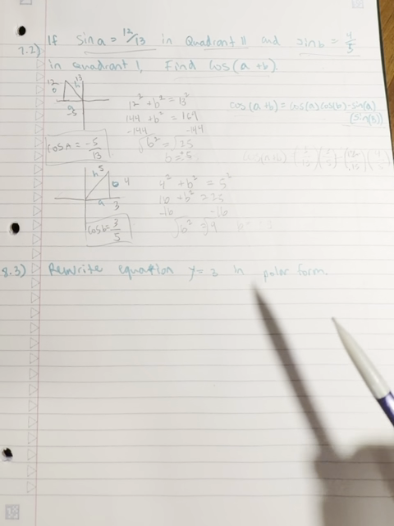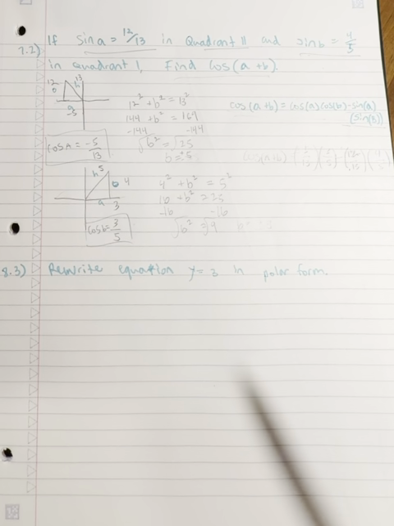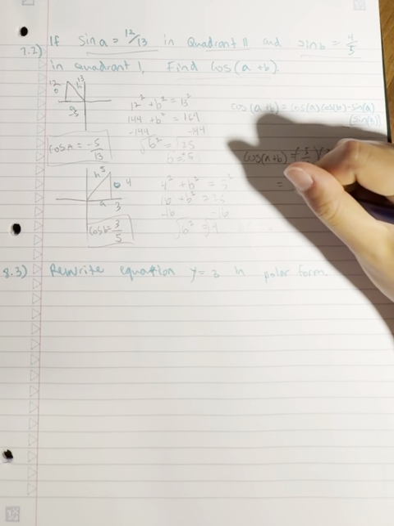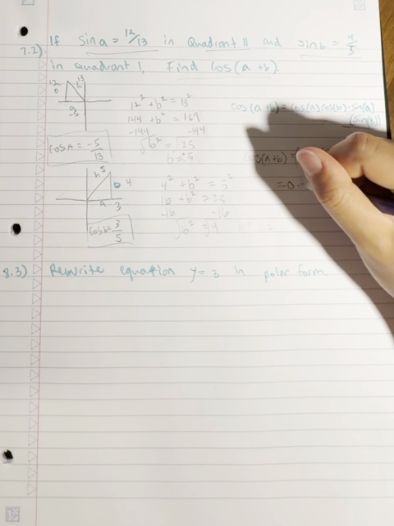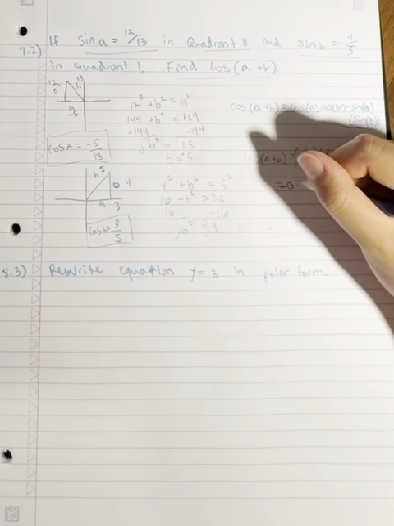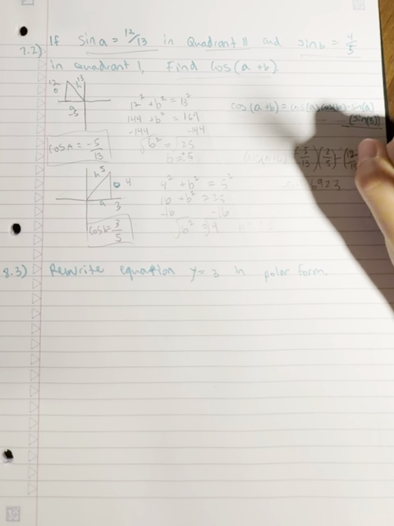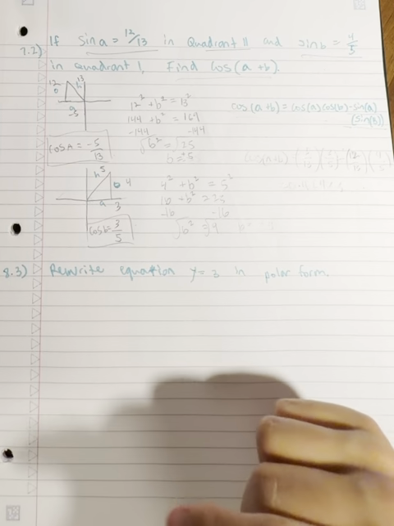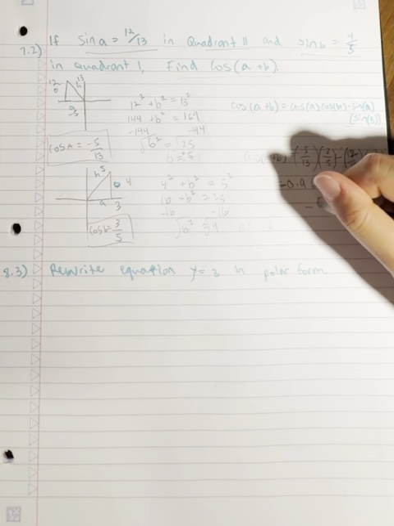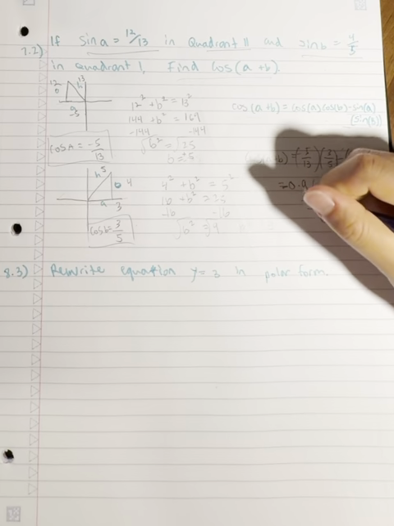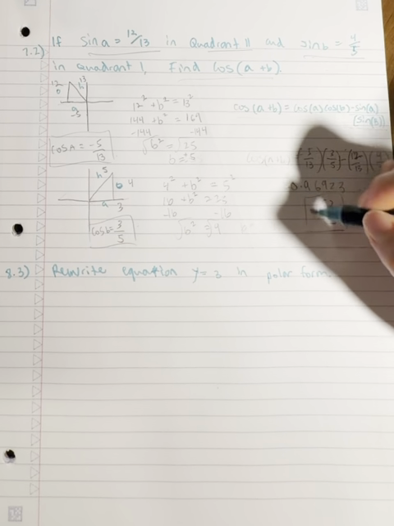We have negative 5 over 13 times 3 over 5, subtracting 12 over 13 times 4 over 5. And now we can just put that in our calculator. If we put this in our calculator, we get negative 0.96923 and more. If we turn that into a fraction, that's negative 63 over 65, and that is our final answer.